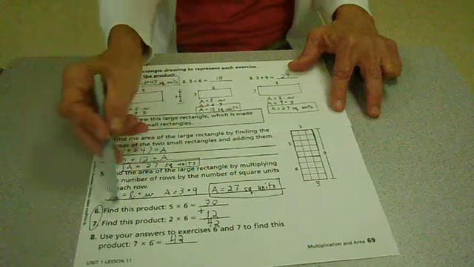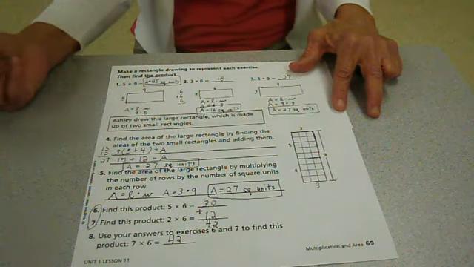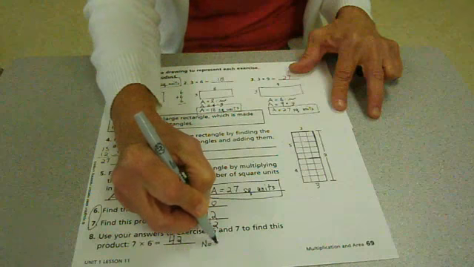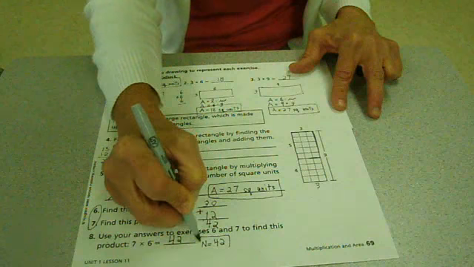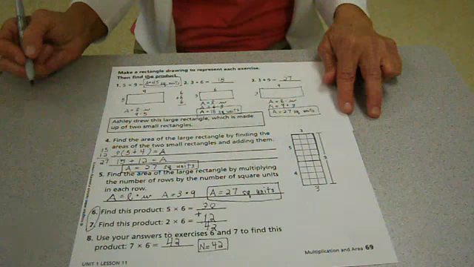And it's not telling us to find the area here, so I do not have to put down squares. So I just have to put down n equals 42. And that's the end of tonight's assignment.